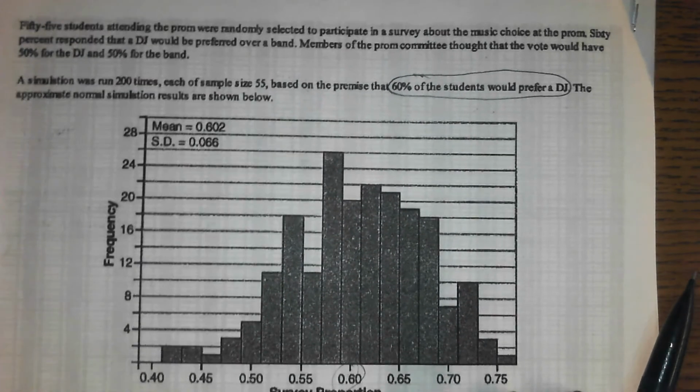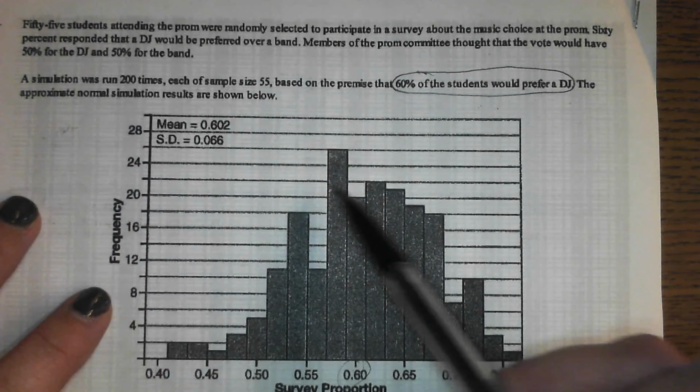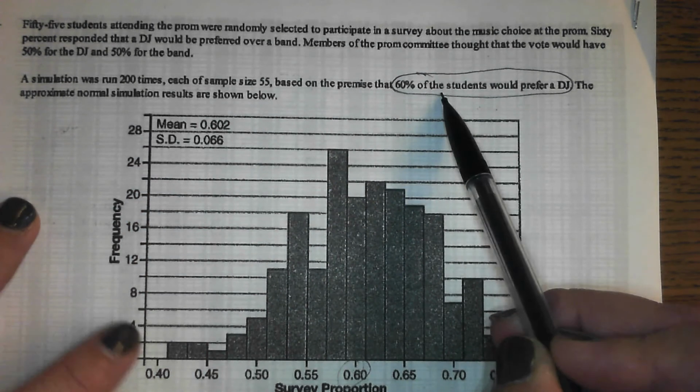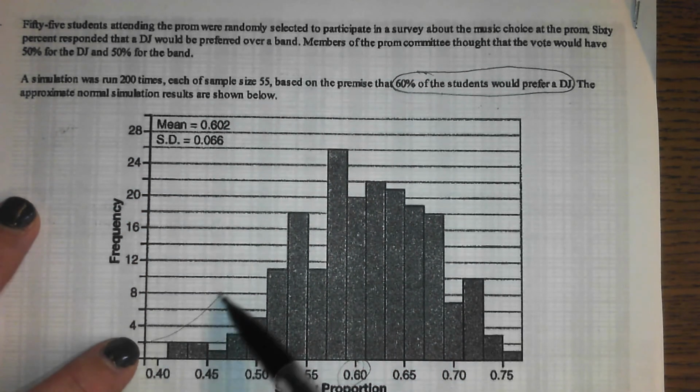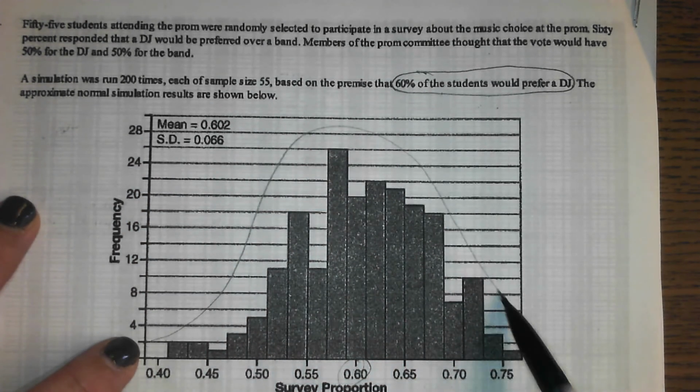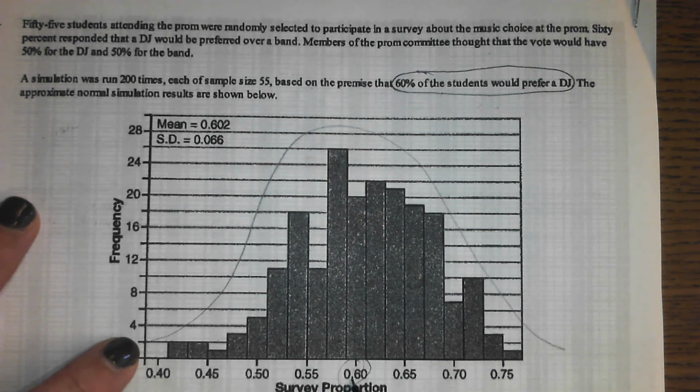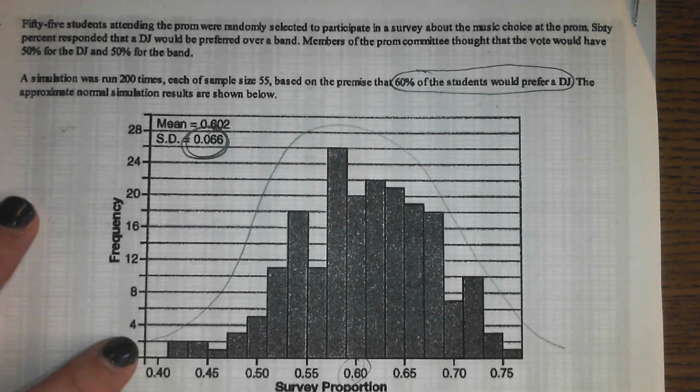So we ran a simulation 200 times, treating 60% as the potential population average, so no surprise this is sort of centered around 60. And it gave us a standard deviation as well.